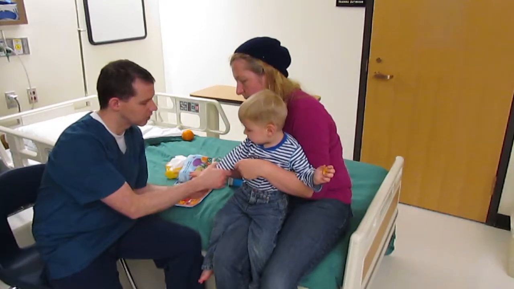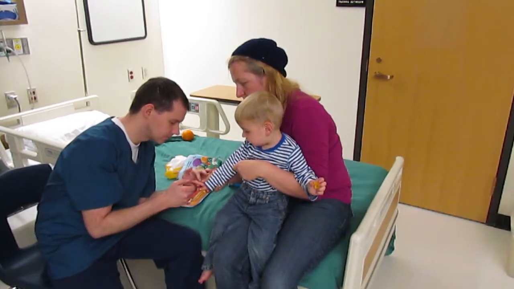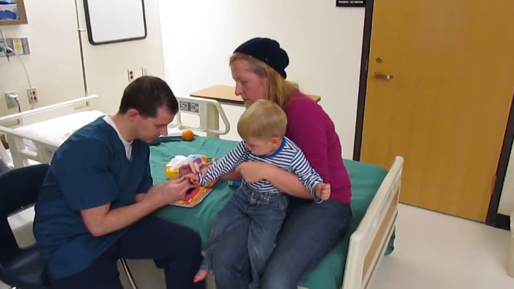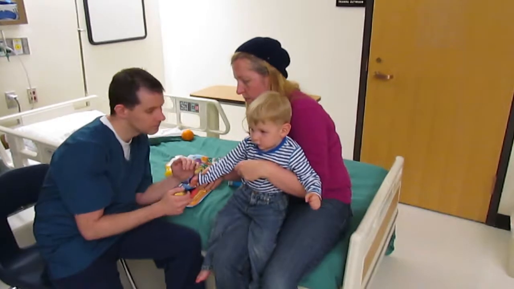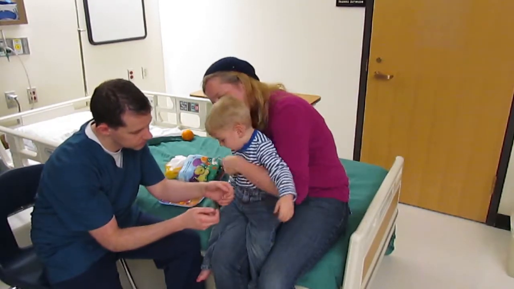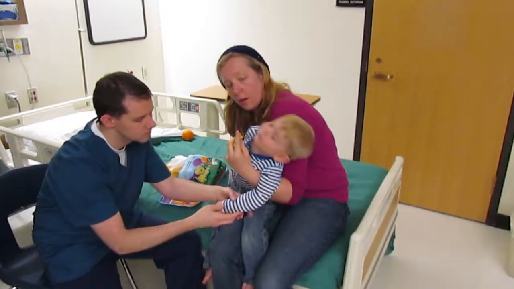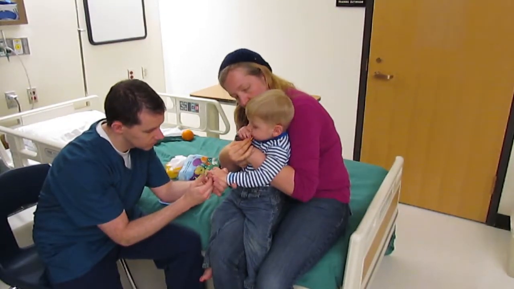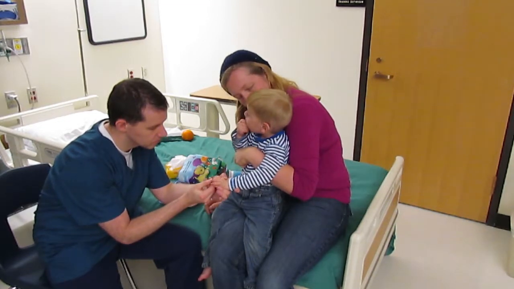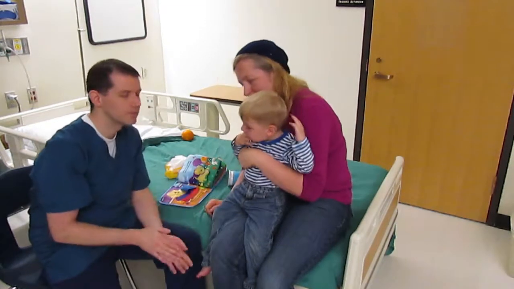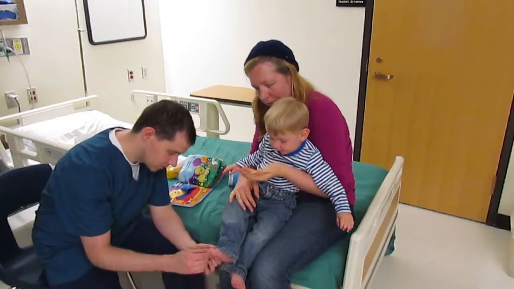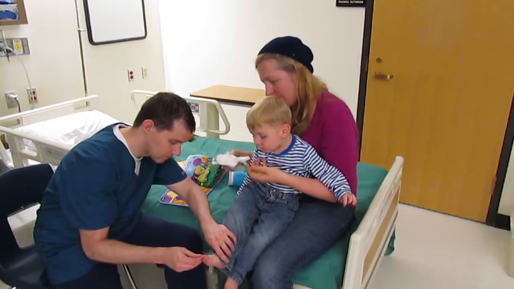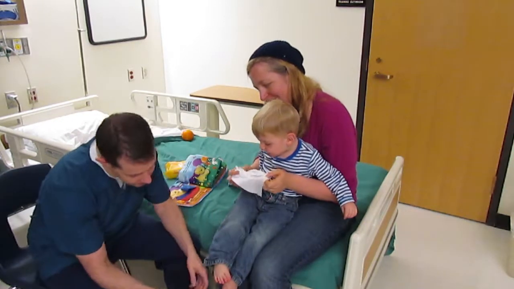Small children may be somewhat resistant as they experience the world through their hands and feet. They may also be very ticklish.